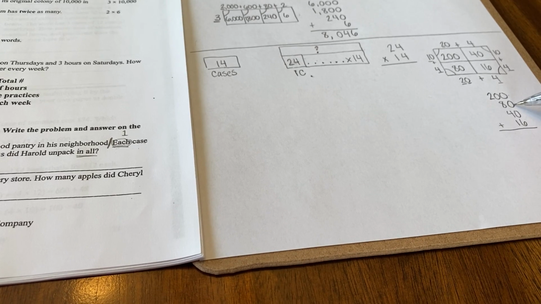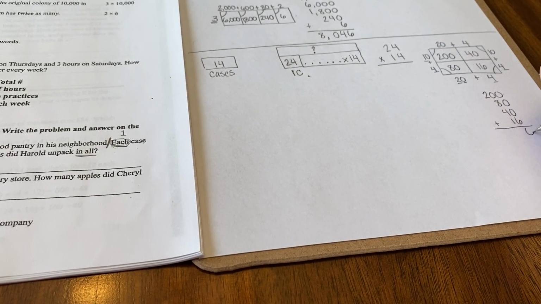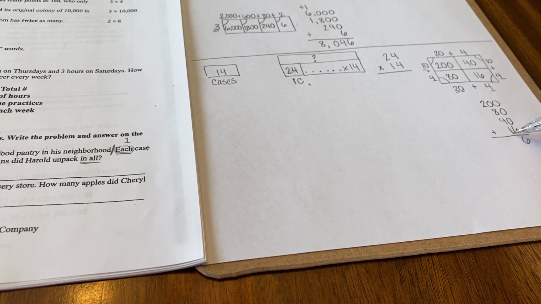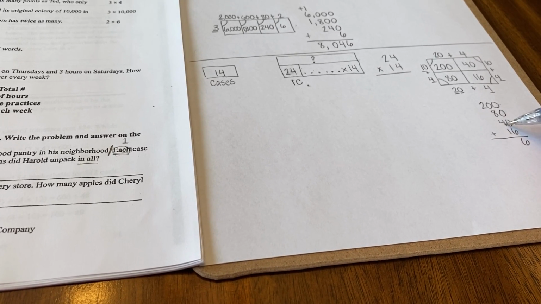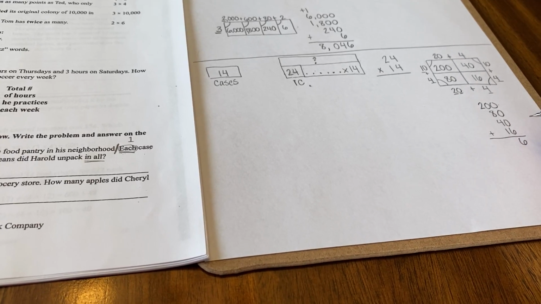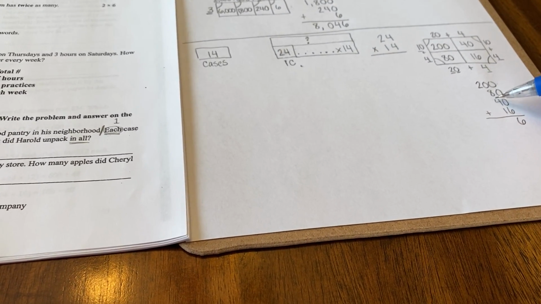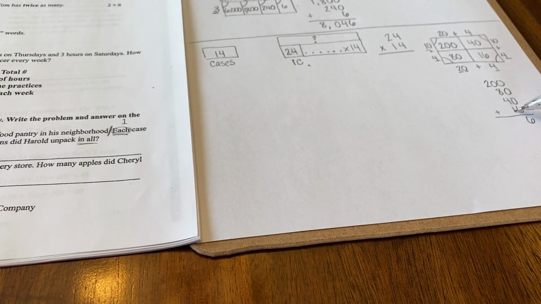So 0 plus 0 plus 0 plus 6, we know is 6. 0 plus 8 plus 4 plus 1. 8 plus 4, I know is 12, plus 1 more is 13. Again, if you didn't know that, you could use your touch points. 8, 9, 10, 11, 12, 13.